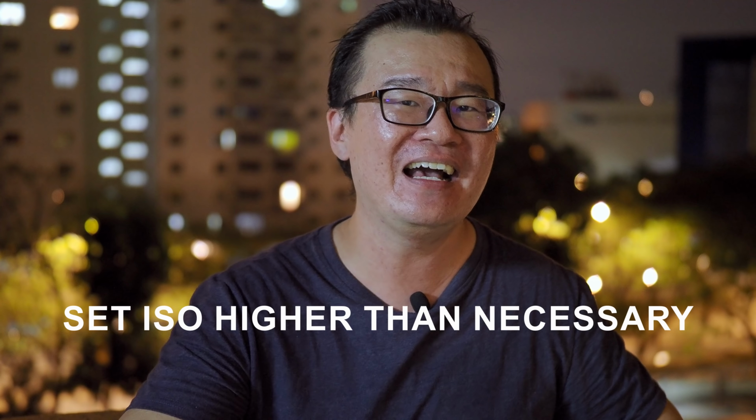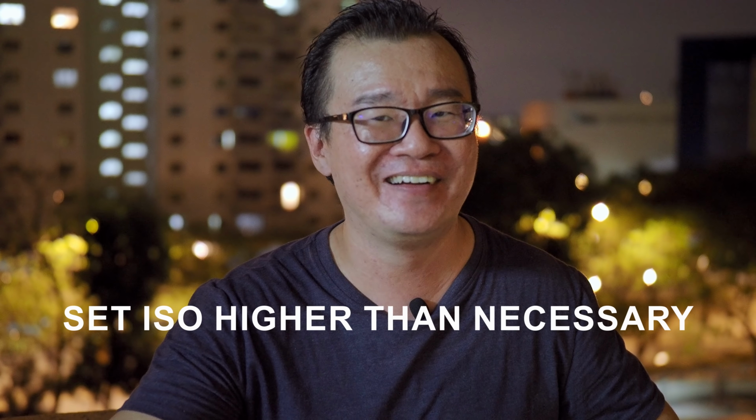Where does expose to the right come into this equation? According to some other photographers who claim that expose to the right works for low light photography and high ISO shooting, they will intentionally increase the high ISO numbers more than necessary. Say that instead of using 3200, they'll use 6400, or instead of using 6400, they'll shoot with 12,800 to gain more exposure, to overexpose the image, and they claim that by doing so, they can get away with a cleaner and better image. I don't think so.